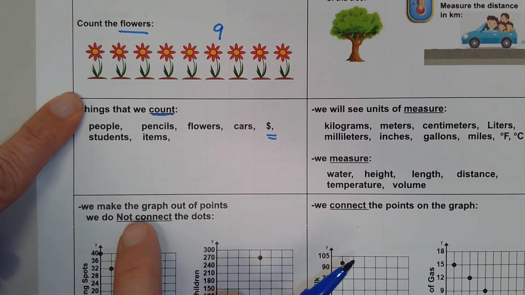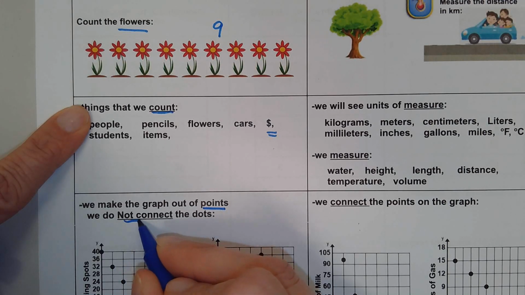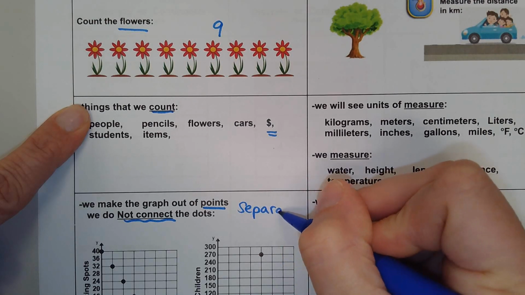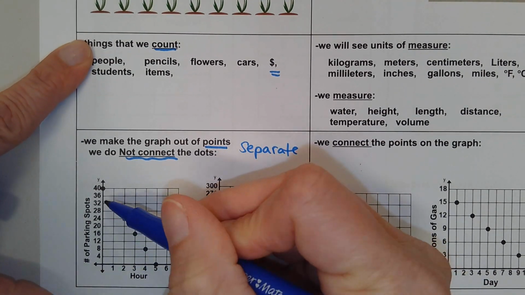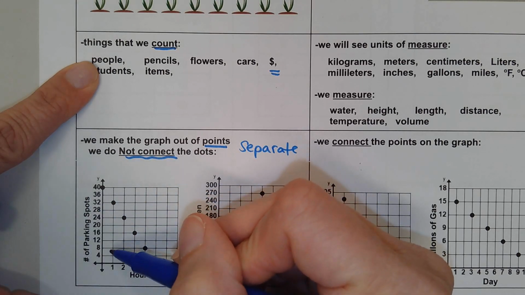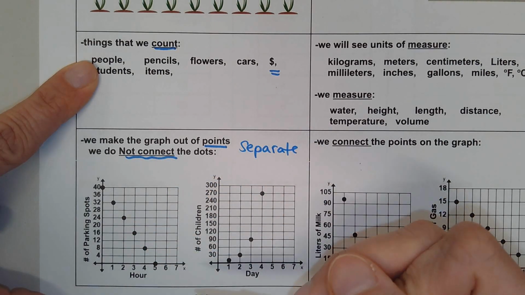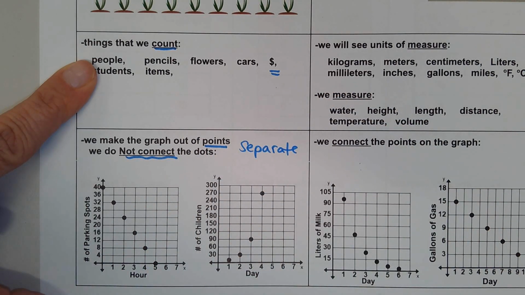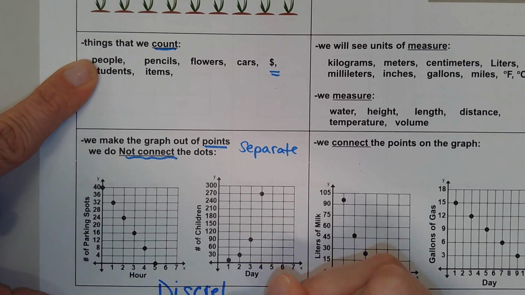Okay. When we make the graph, we use points. We do not connect the dots. We leave the dots separate. Here are parking spots. Each hour, there's parking spots, 40 parking spots, 32 parking spots. At hour 2, there was 24 parking spots. I am not going to connect these. I'm going to leave them as points. These are things that are called discrete.